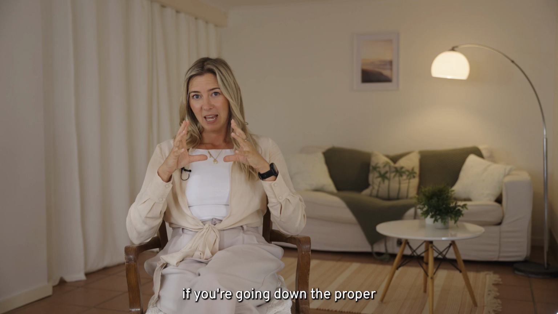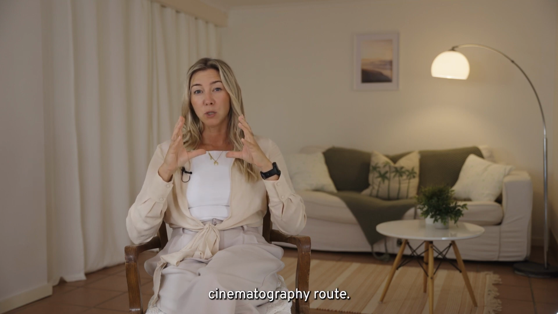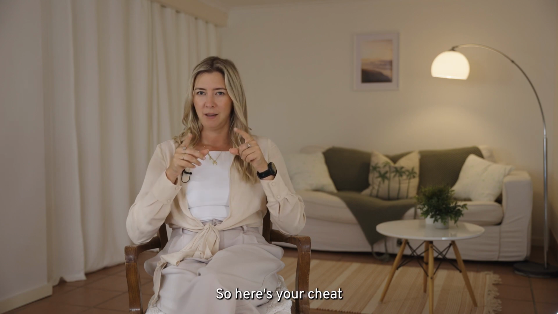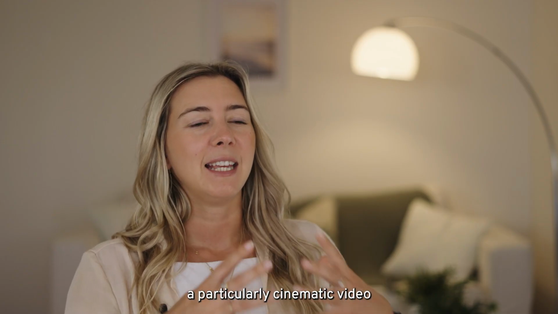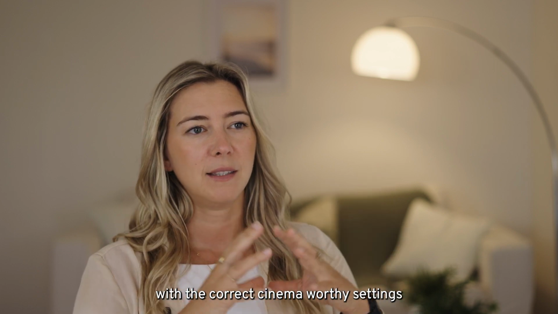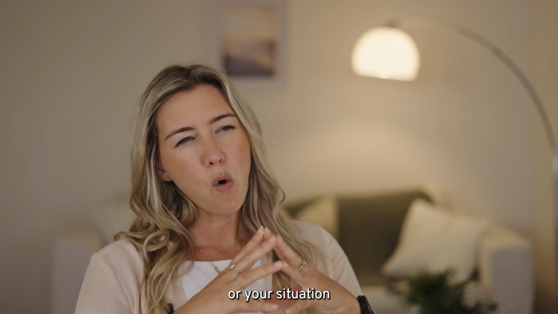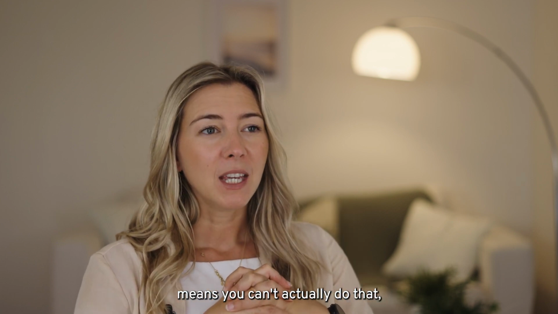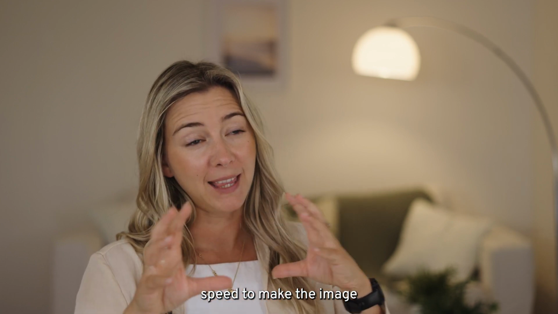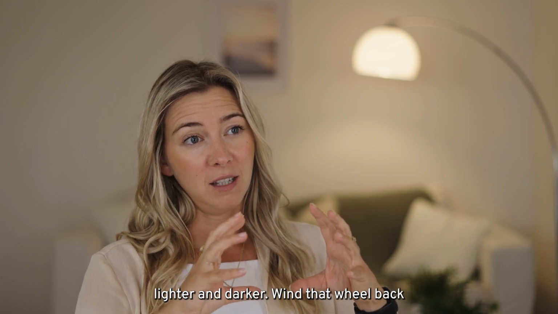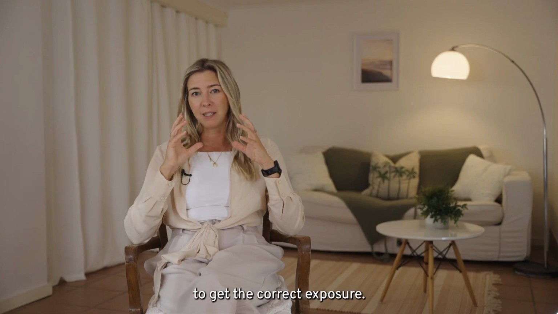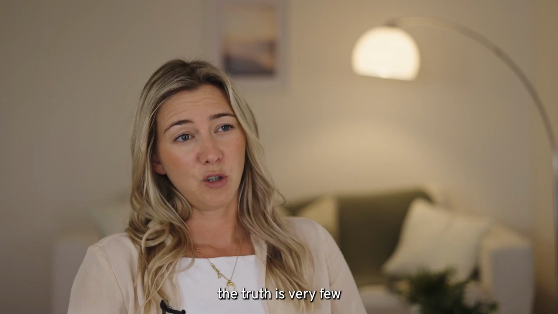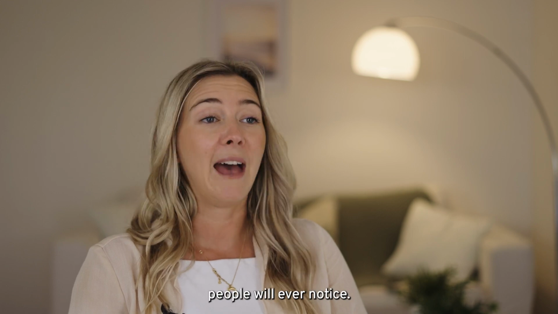That is if you're going down the proper cinematography route, but there is always a workaround, so here's your cheat. If you're not wanting to make a particularly cinematic video with the correct cinema-worthy settings, or your situation means you can't actually do that, you can use your shutter speed to make the image lighter and darker. Wind that wheel back and forth as we did to get the correct exposure. How will this affect your video? Look, the truth is very few people will ever notice.